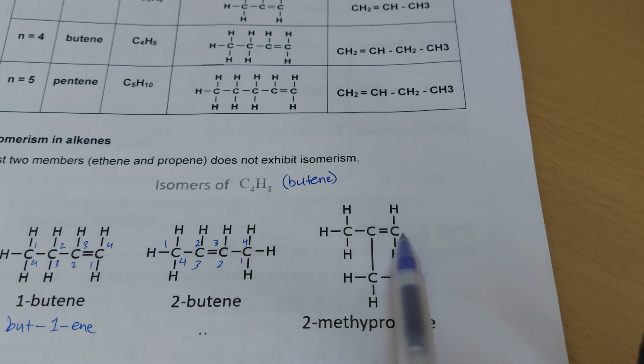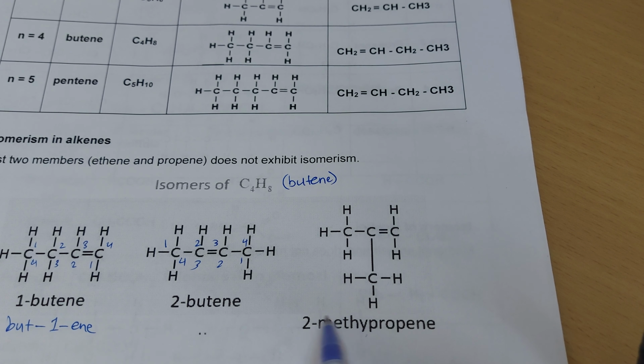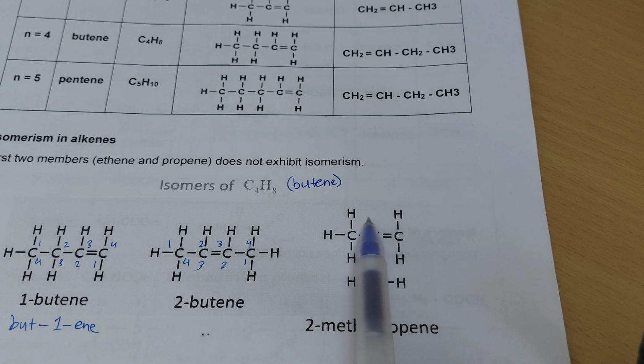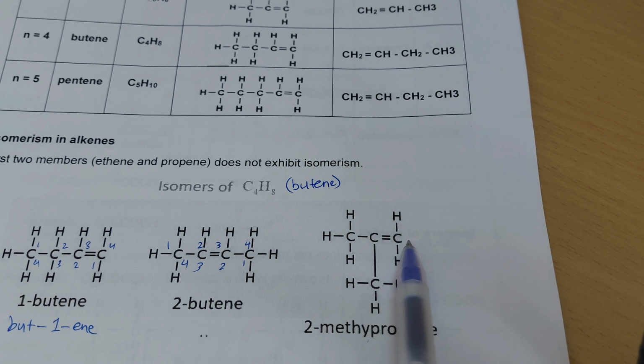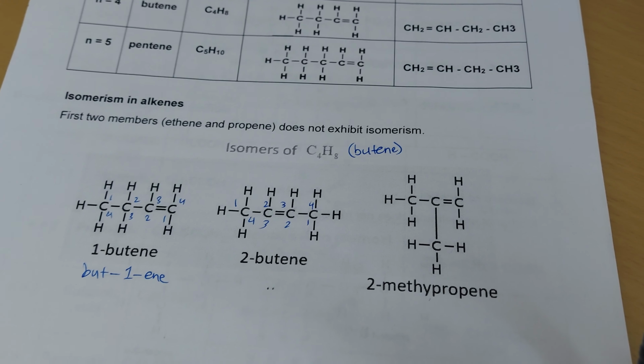So that's 1, 2, 3. We're going to put a branch here, and that's going to be methyl, and that's 2. The position is the second carbon. Methyl is the name of the branch, and propene is the name of the parent chain. As you can see, it's propene: 3 carbon atoms and a double covalent bond. So that's it. These are all the isomers here for alkenes.